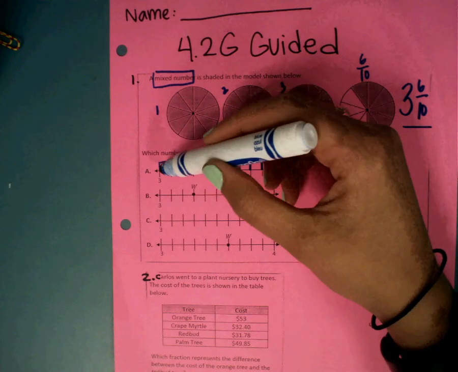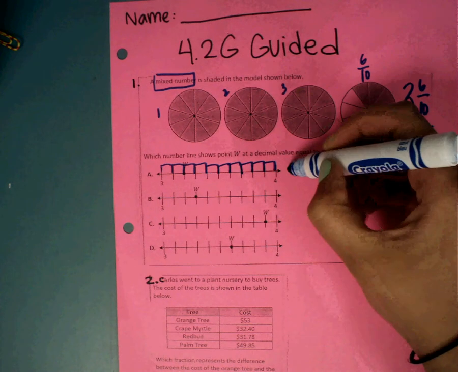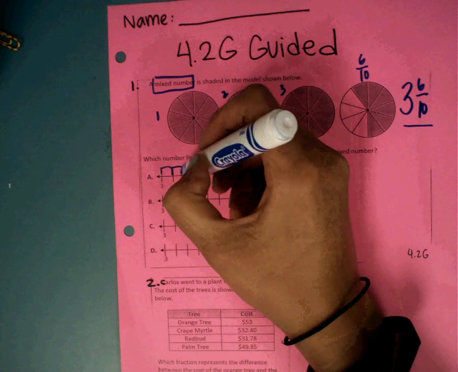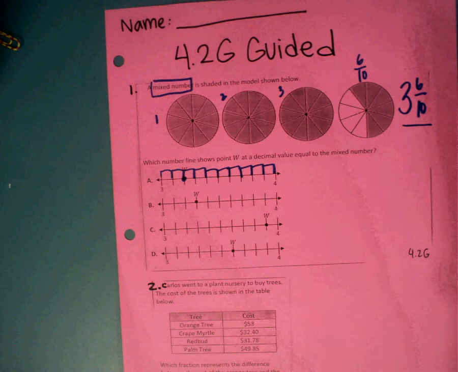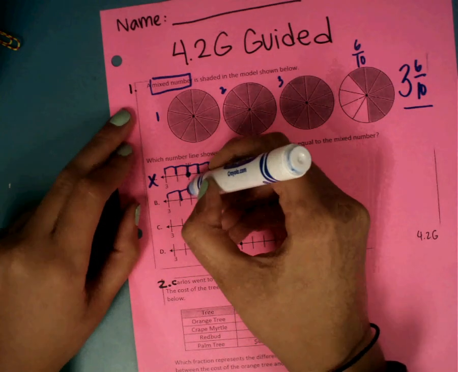So in this case, 1, 2, 3, 4, 5, 6, 7, 8, 9, 10. So this is divided up into tenths, but this is 2 tenths. So that can't be right, right? Because I need 6. I need the W to be on 6 tenths. So that's not right. Let's bump this one up.